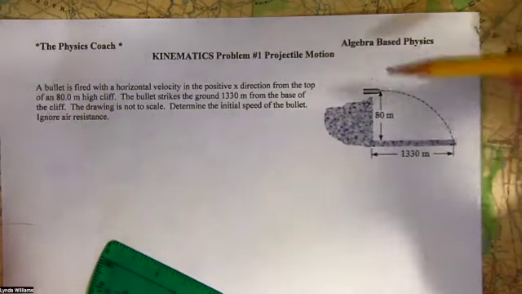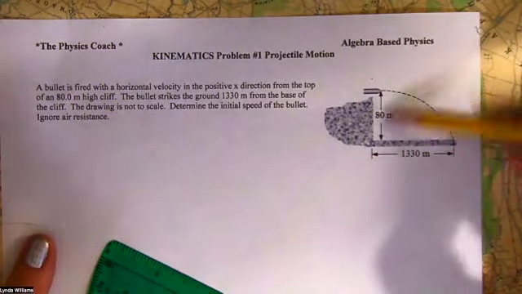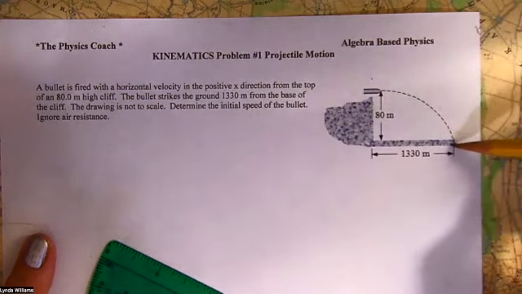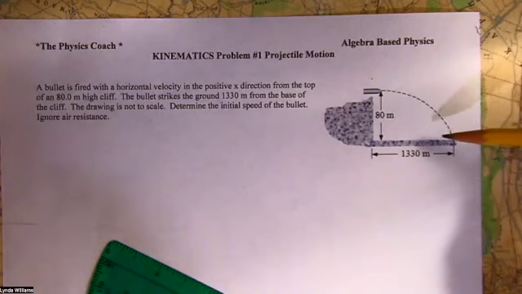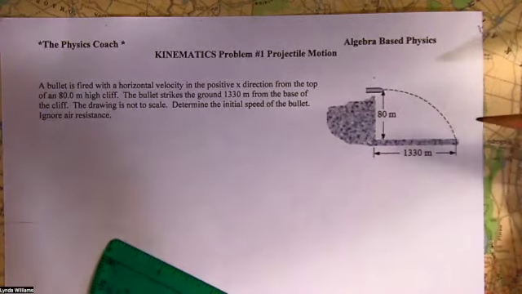But you can see that the height it descends is not very great compared to the horizontal displacement. This is a cool problem, as I mentioned, because you can actually carry out this experiment. This is how the muzzle velocity of a gun can be determined by measuring actual distances.